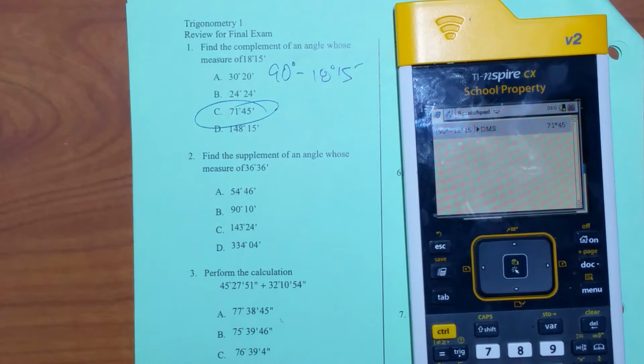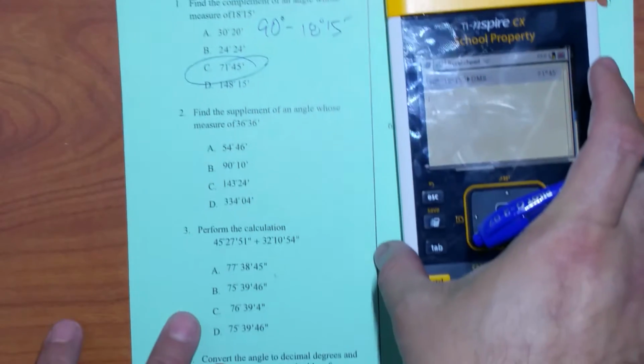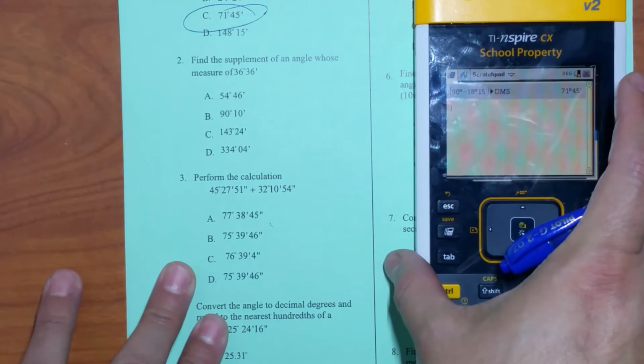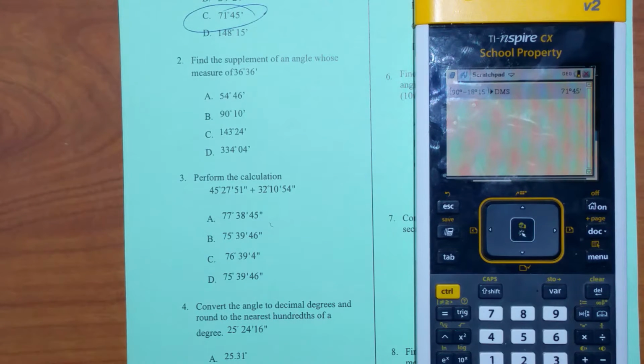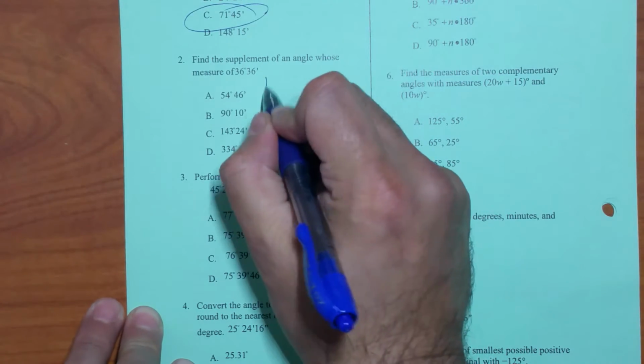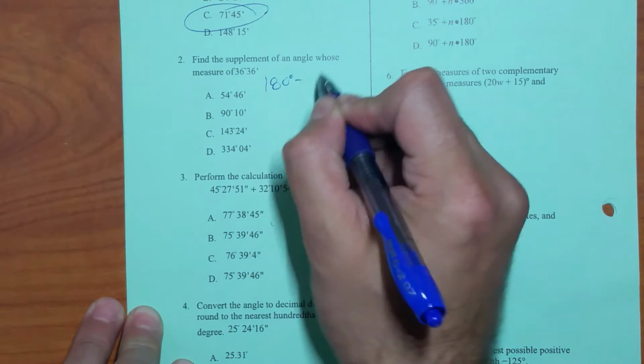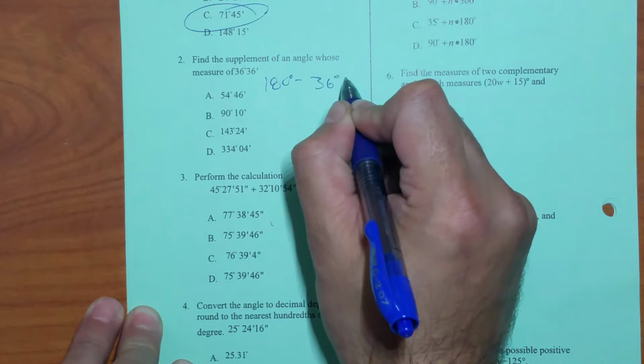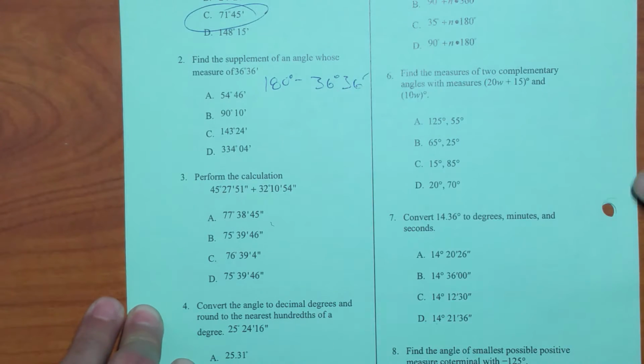There we go. Now, for the next one, it says supplement. Supplementary means it adds up to? 180. So I'm going to go 180 minus 36 degrees, 36 minutes.